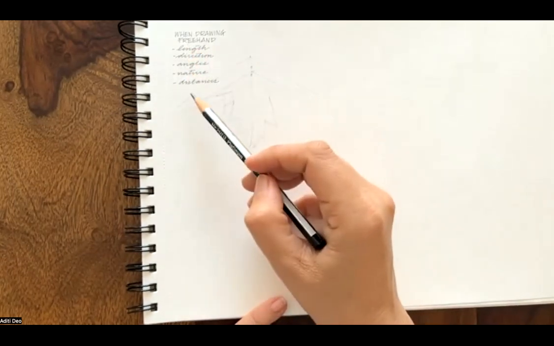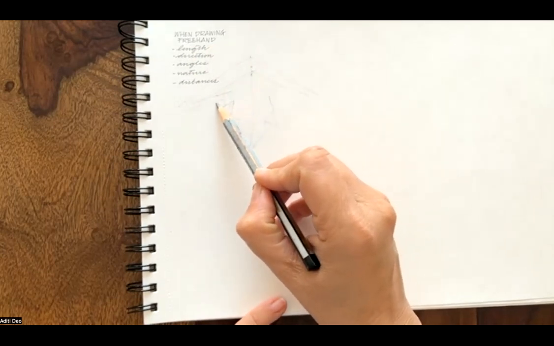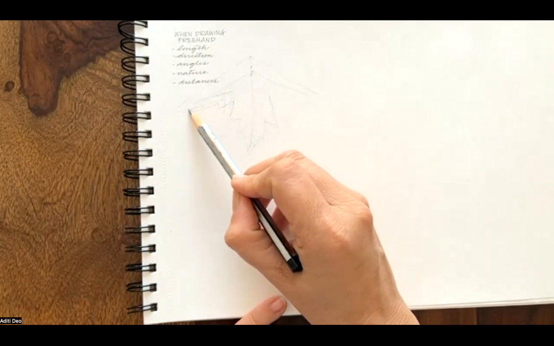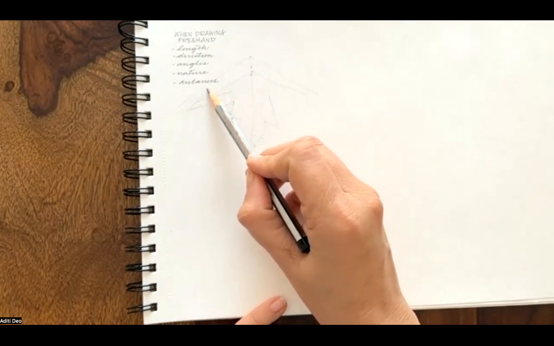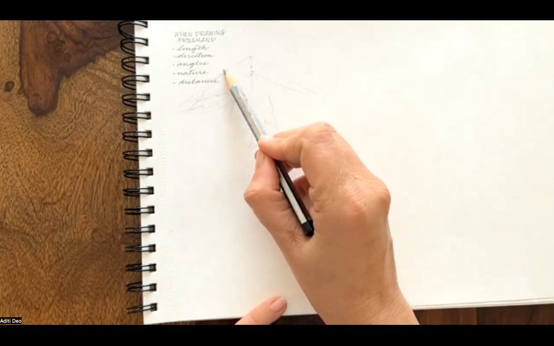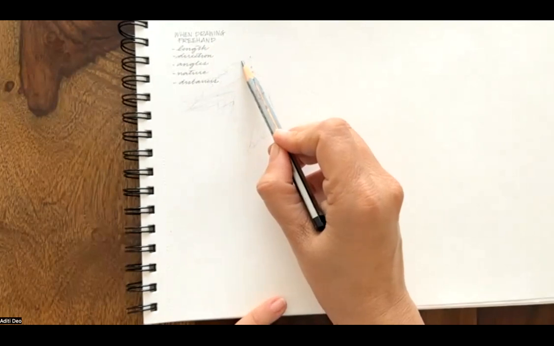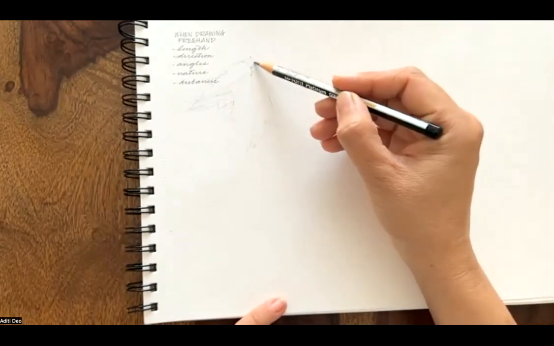So all these are questions that you can ask yourself about your drawing, about your subject. Am I getting the length right? Am I getting the distance right, the angle right? And keep adjusting all the lines with respect to each other. And then you start getting the right shapes.